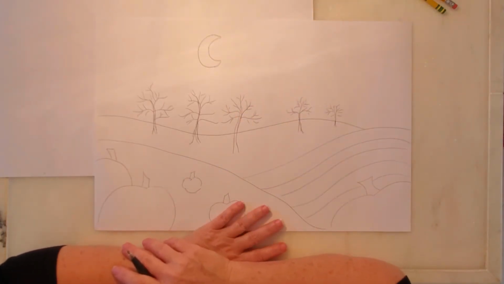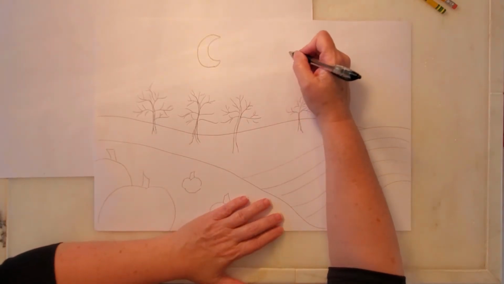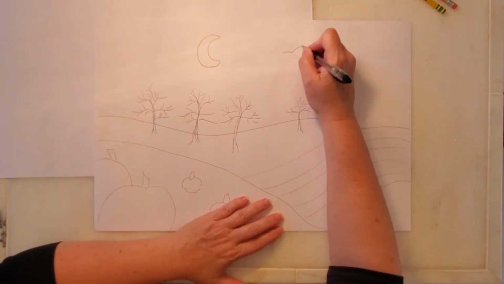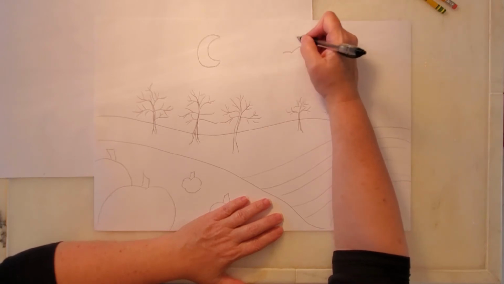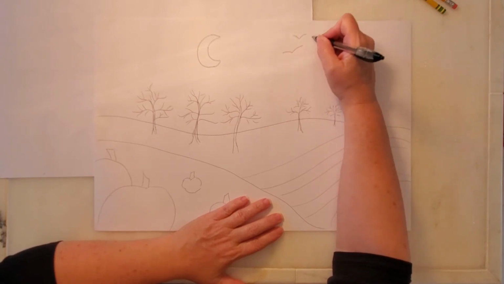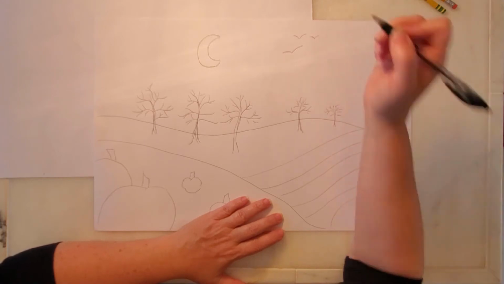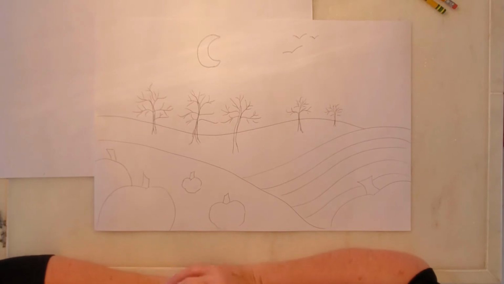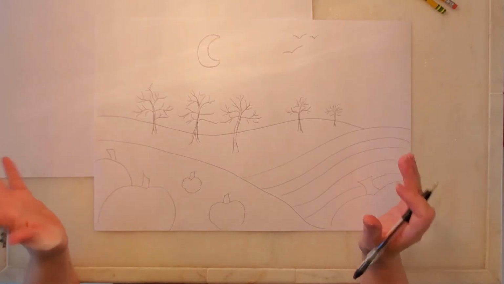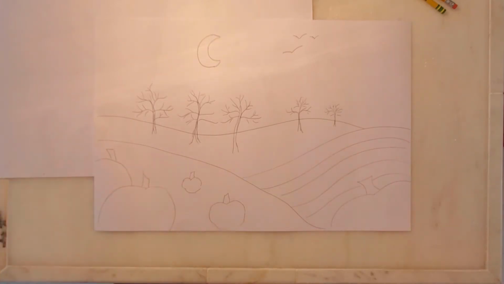And, oh, I know, I'm going to put in some birds. Ooh, maybe they're bats. Just the little swift kind of ones like this. Doing a little formation, getting smaller as you go. You don't want to fill the sky with birds because then that looks really spooky. Sometimes a little is better than way too much.